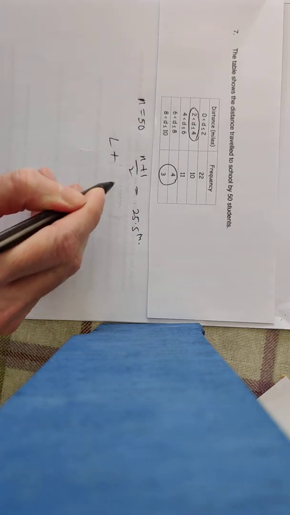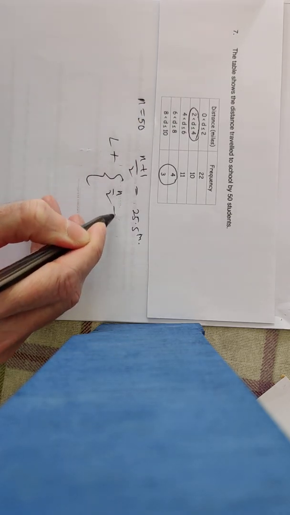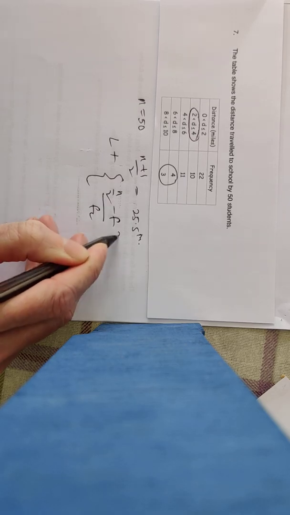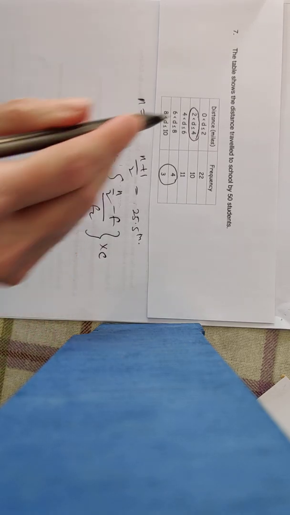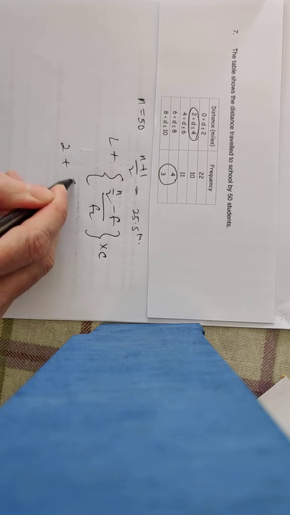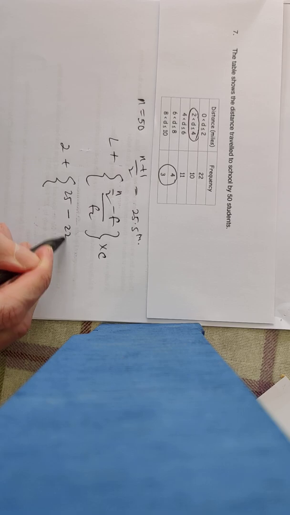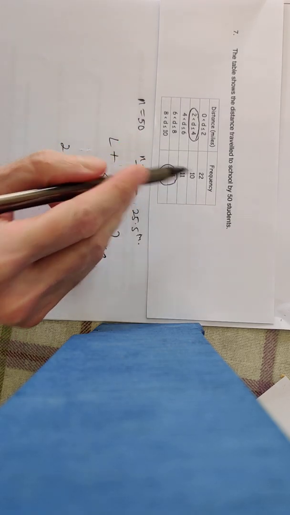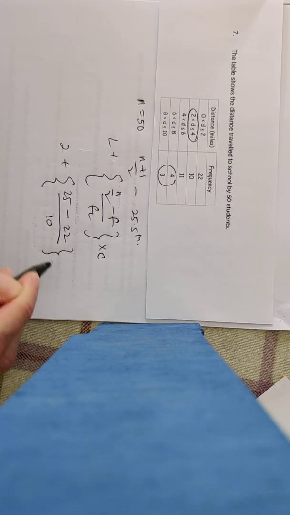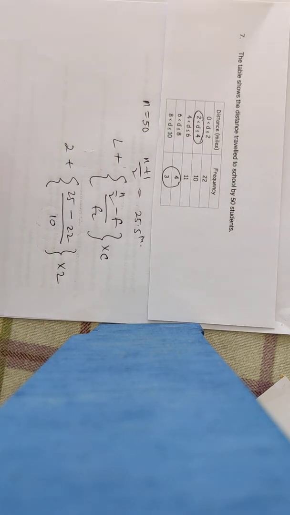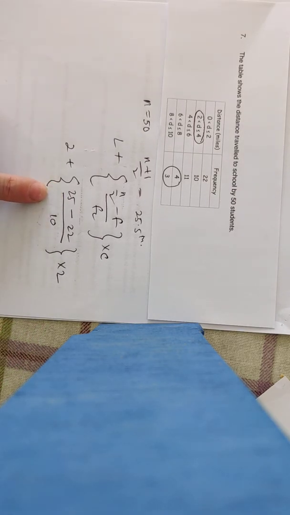So L plus N over 2 minus F over FC times by C. So it's going to be 2 plus 25 minus frequencies above, which is 22, all over 10, the frequency of the median class, times by 2. So this is going to be 3 divided by 10 multiplied by 2, plus 2. So the answer I'm getting is 2.6. 2.6 is going to be the answer to that one.